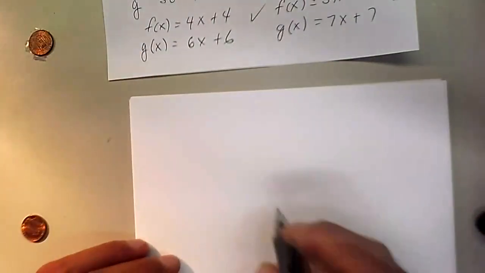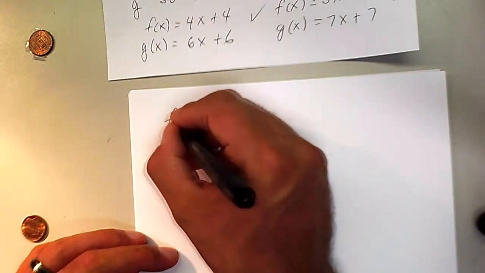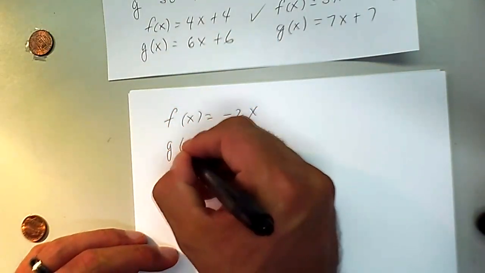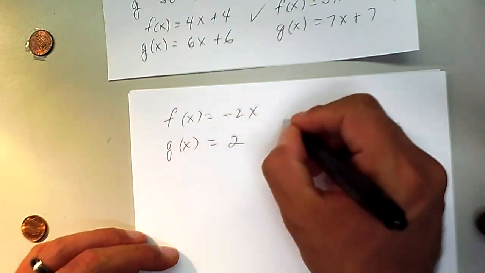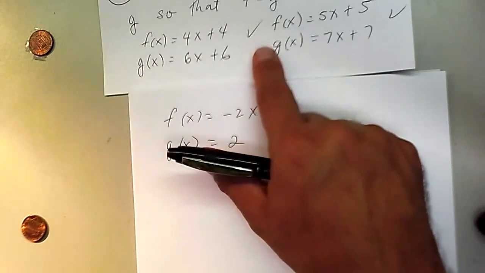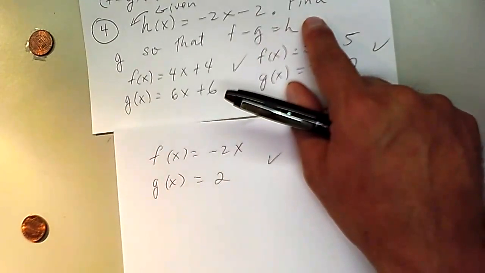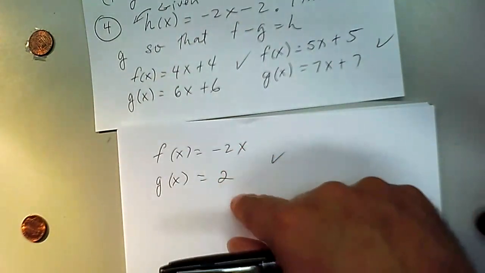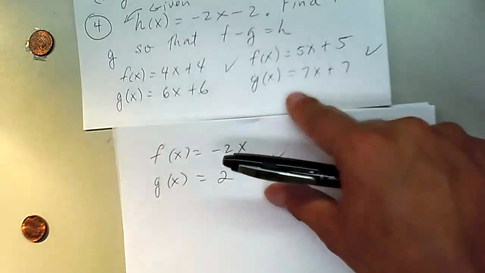Somebody could say, well, how about, and this is a little more complicated, f of x equals negative 2x and g of x equals 2. That works. And actually, I would prefer something like this, because then we're breaking up the original function into two pieces that are different. But those two are good also.